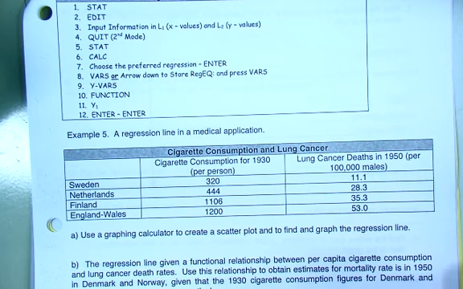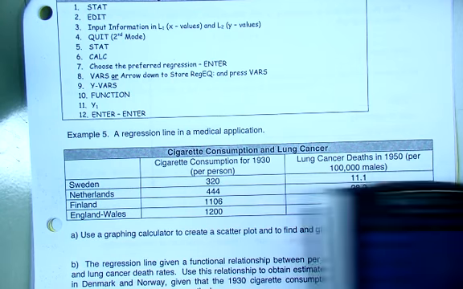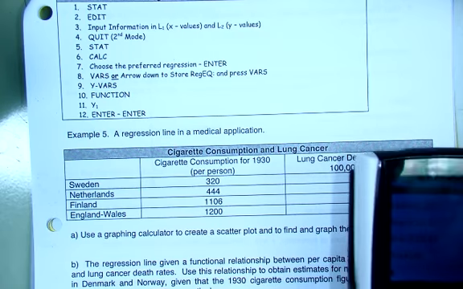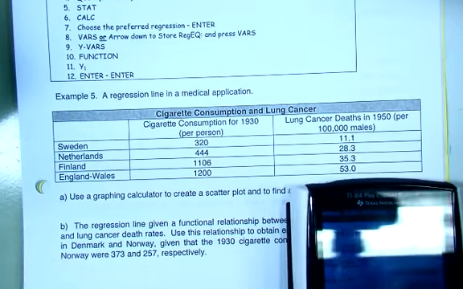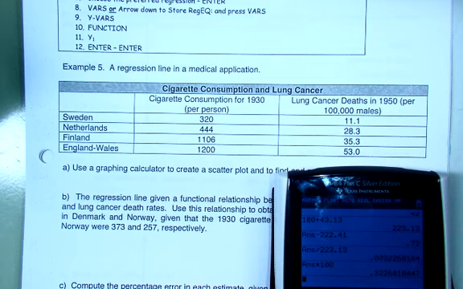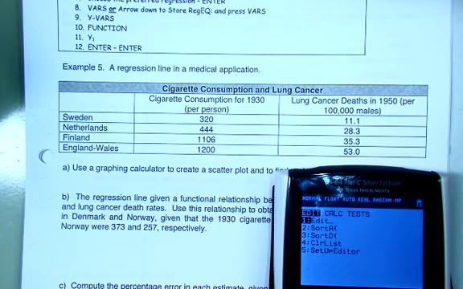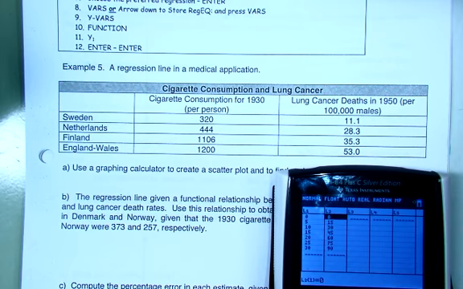Use a graphing calculator to first create the scatter plot and then find and graph the regression line. So let's go through first. The scatter plot is probably the easier. Well, let's start with stat edit and let's go there. So let's follow our steps. Step 1 says stat edit. So I go to stat and I choose edit, so I hit enter. And then I'm going to create these.